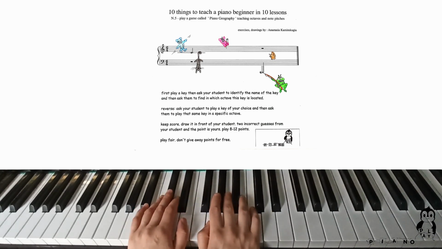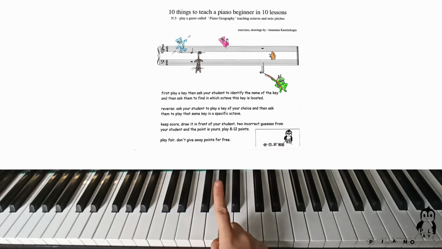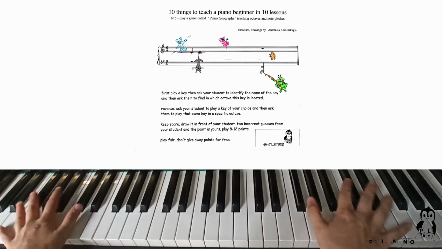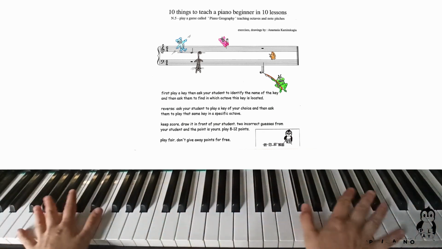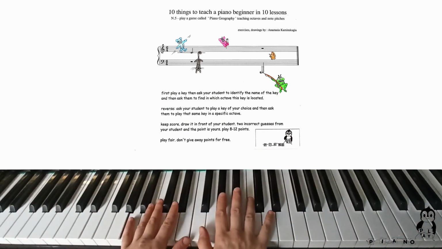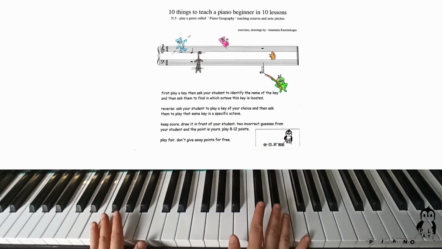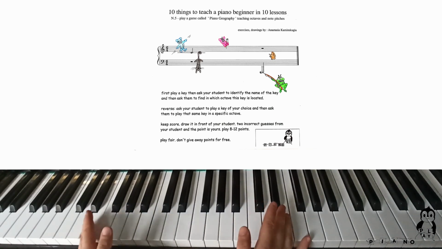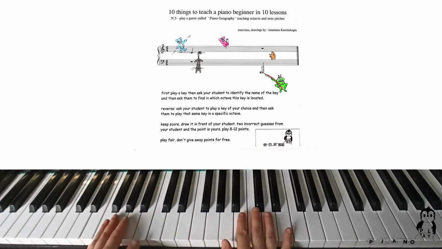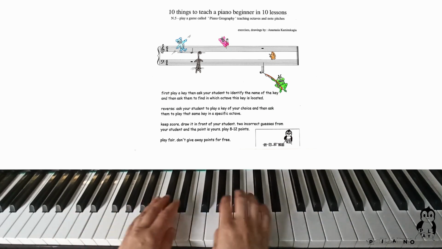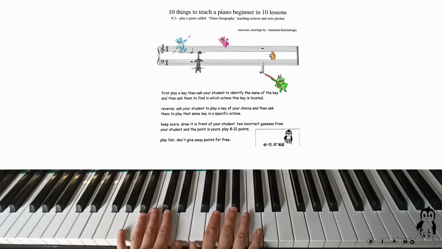Let's get started. First step to prepare us for the game: ask your student to notice the piano keyboard. Tell them to look at it and just ask them to tell you what they think is happening. Usually the first thing that's going to come to their mind is that they see white and black keys. There are a lot of them.